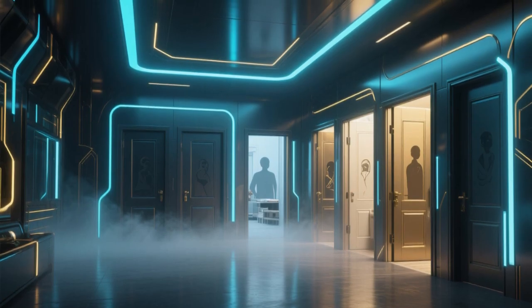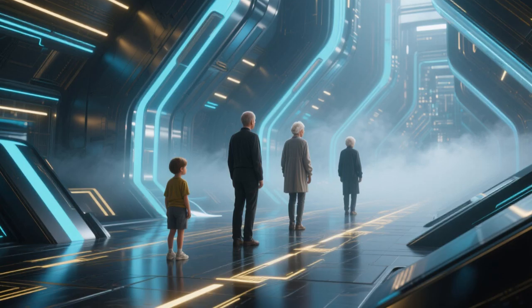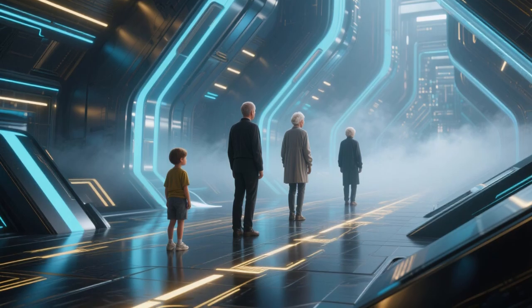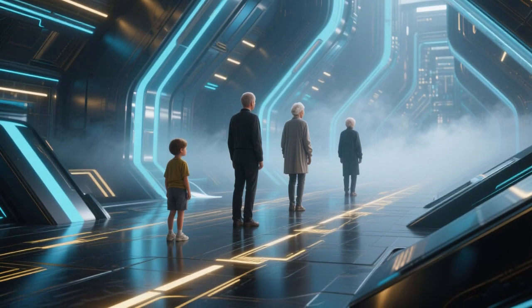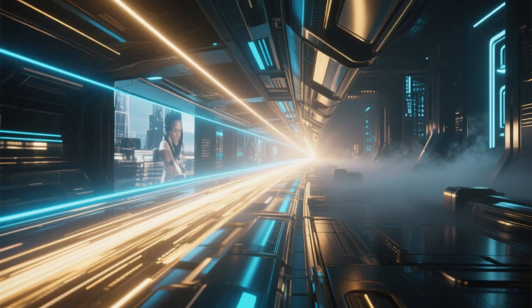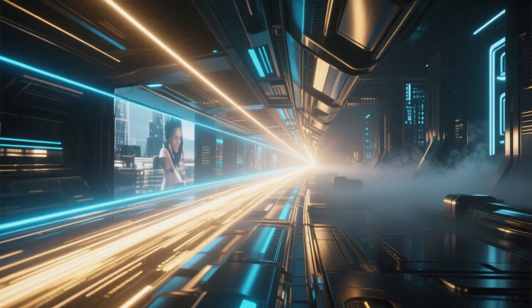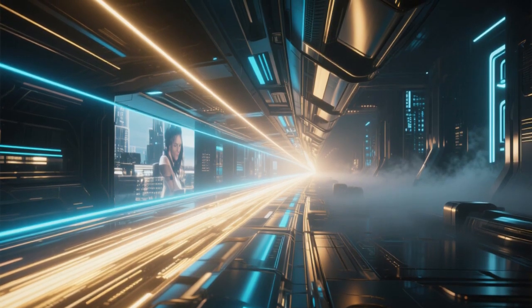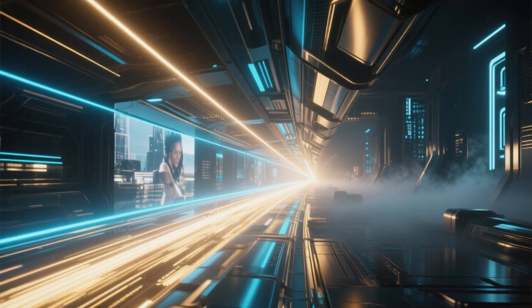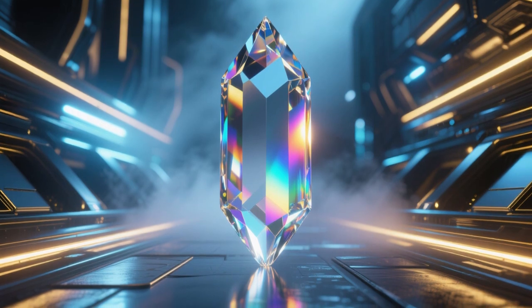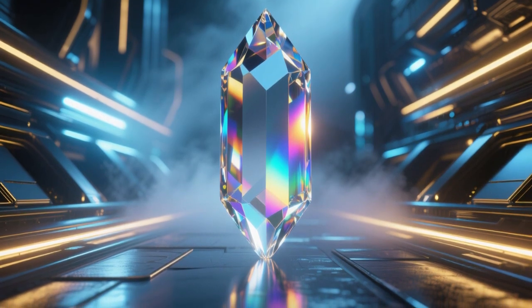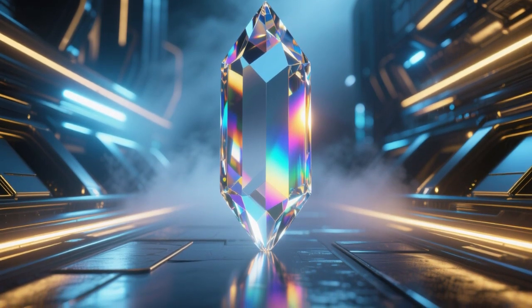You are not a single self moving through time. You are many selves, all equally real, each occupying a different point in the landscape. And the sense of continuity, the feeling that I am the same from one moment to the next, is not because the self is constant, but because awareness moves smoothly from one facet to the next, like a beam of light tracing a path across the crystal.